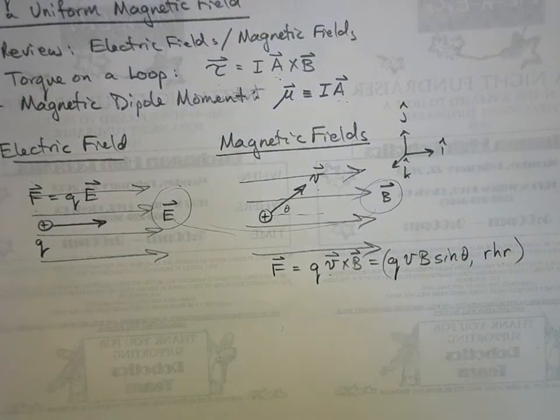But for right now, we can treat them as separate things. And in fact, that's what physicists did when they were first exploring electric fields and magnetic fields. They thought they were completely separate. And then a guy named James Clerk Maxwell figured out that they were really interrelated. So we'll talk about that later.